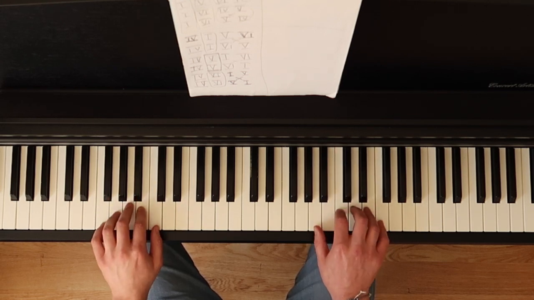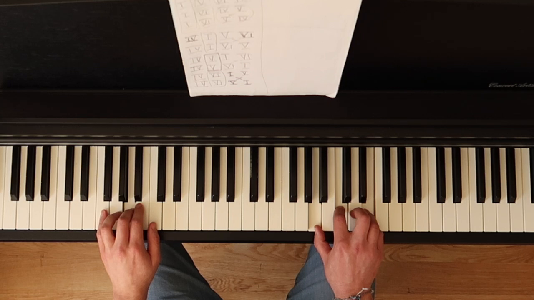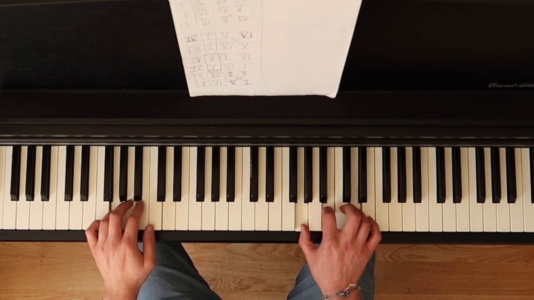Same story. I save A and C, and I move down the F to the E. Then moving from the A minor to the C major, I move down the A to the G. And now moving from the C to the G, I save the G, and I move down the remaining two.